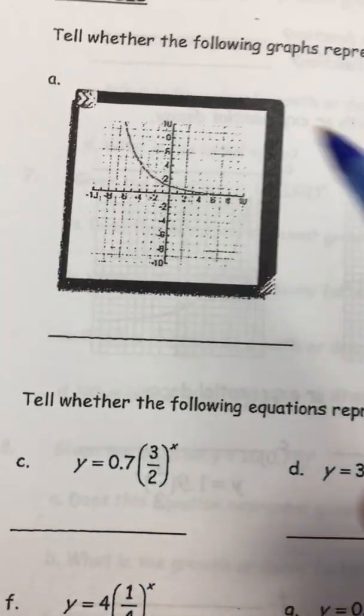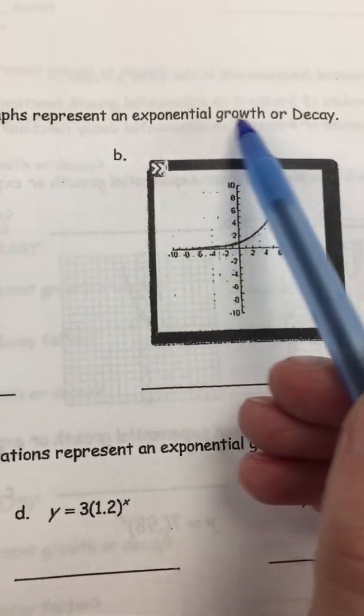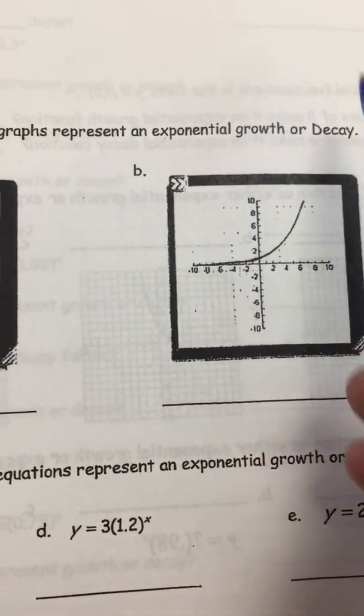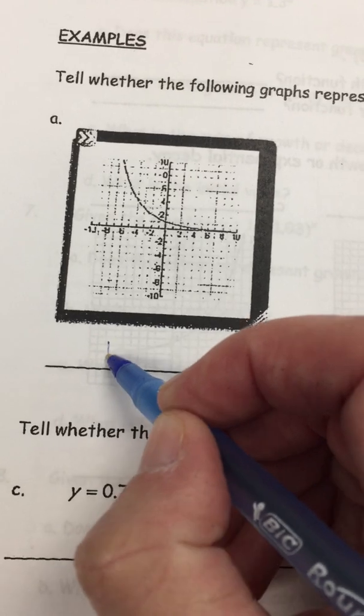All right, let's go look at this worksheet. Now, it may look like this is a whole lot on this worksheet, but trust me, it is not really, because these go really fast. When you're looking at this, you read the graph from left to right. So we just want to know whether it's growing or decaying. Remember, growth is increasing, decaying is decreasing. So from left to right, are you going up or down? We're going down, so this is decay.